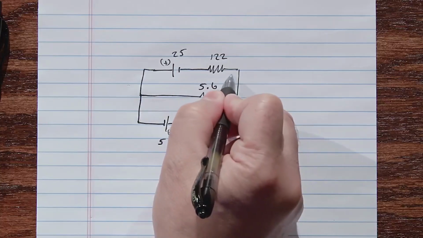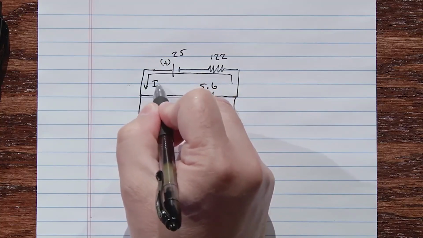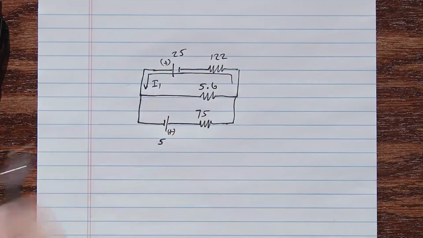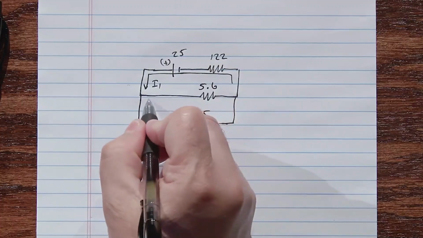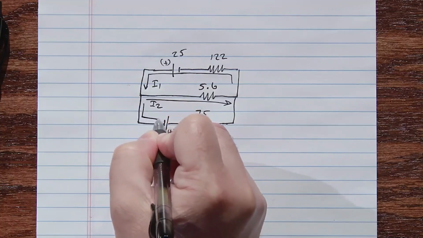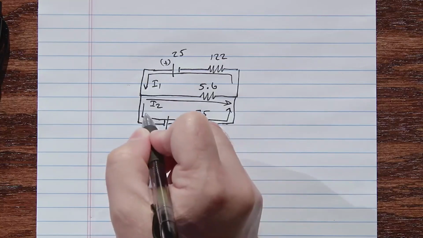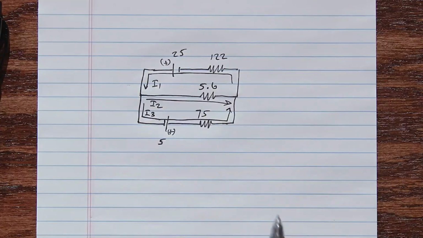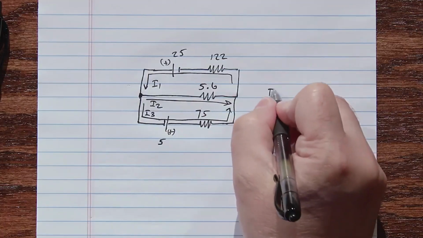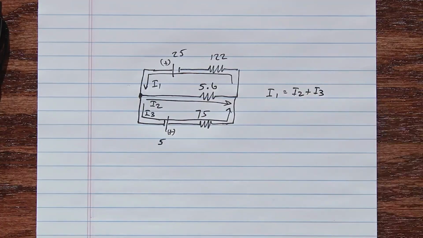I'll start by assuming that I1 runs like this. It runs out of the positive side of the battery, and then splits up into I2 and I3 like this, so that I1 flows into this point and I2 and I3 flow out, and we have I1 is equal to I2 plus I3. That's one of our equations for our three unknowns.